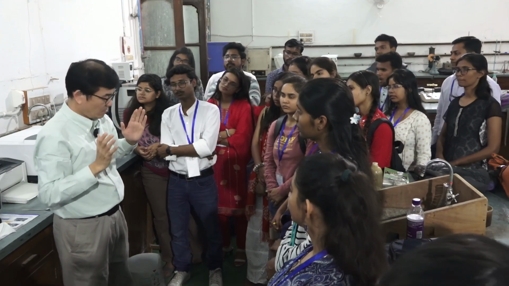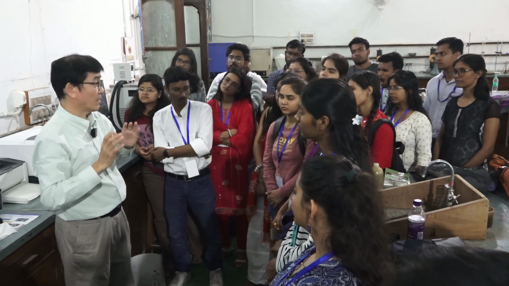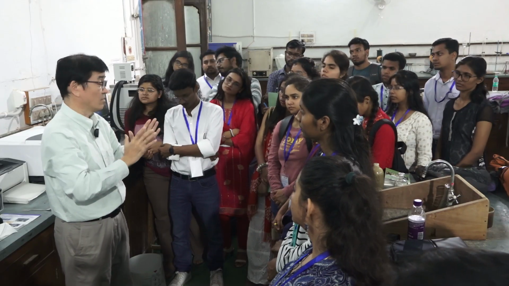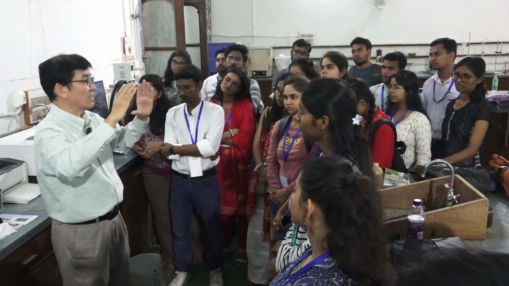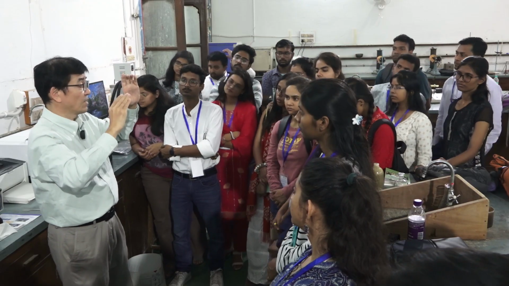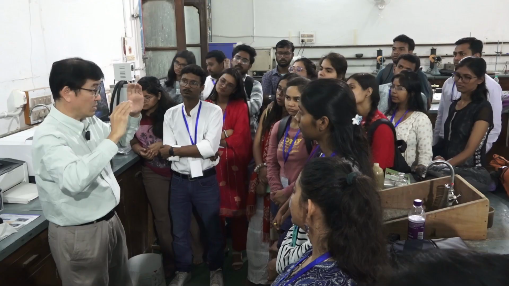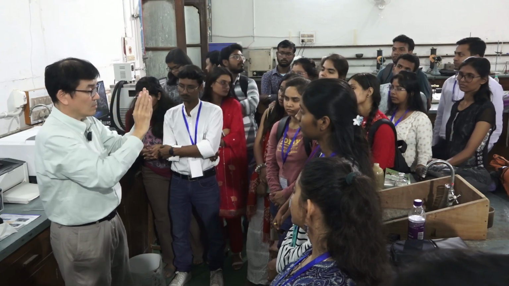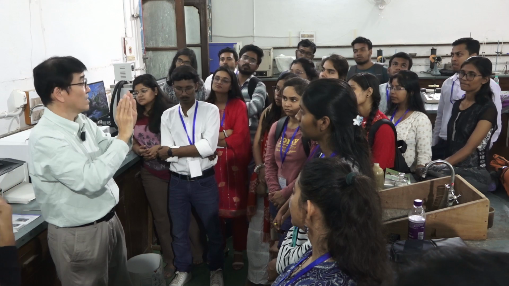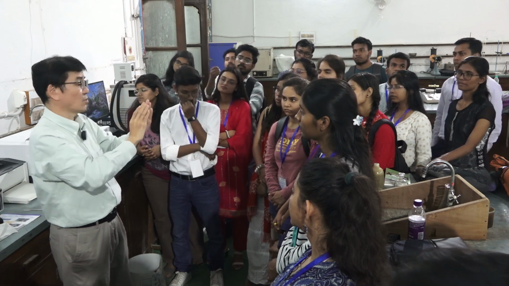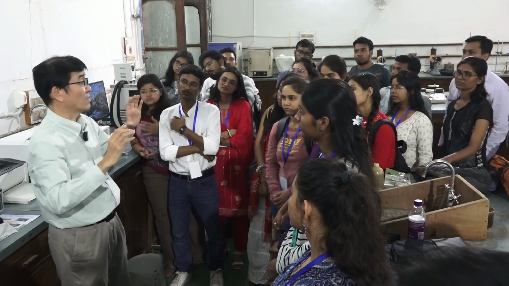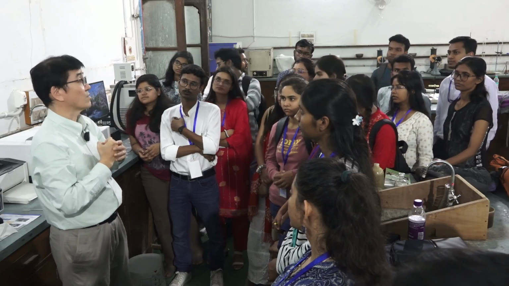So when we compare the ATR IR spectrum and the IR absorption spectrum in the transmission configuration, some intensity pattern is distorted because of the difference in path length. So we need to be aware of that feature. In a small region that effect may be nearly negligible, but if you show the whole range, you should consider that character.